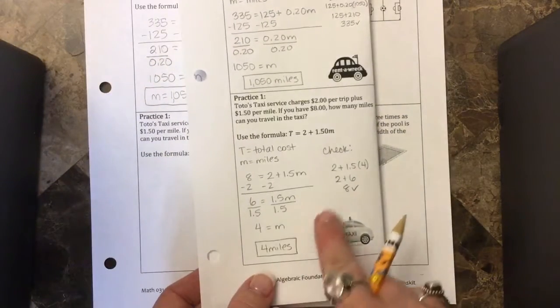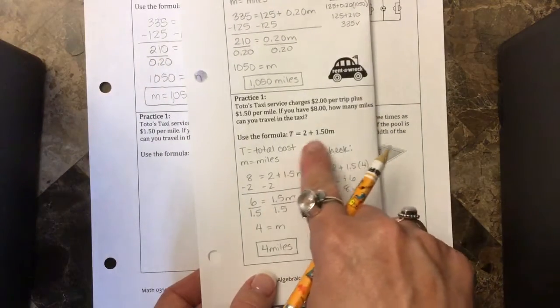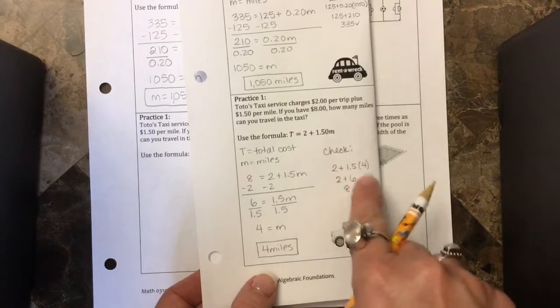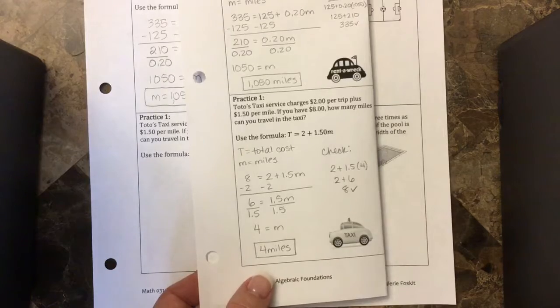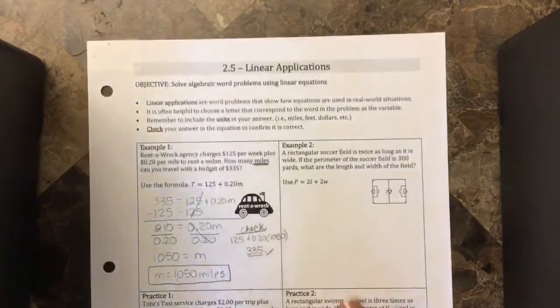Similarly, whenever you get that your taxi can go 4 miles, you substitute it back in to the right side of the equation and see if your answer matches the left side of the equation that you were told. Okay, let's do the next one.